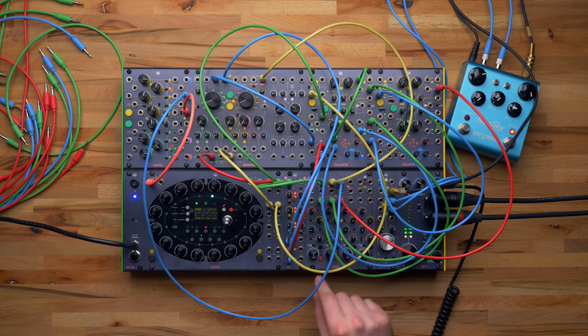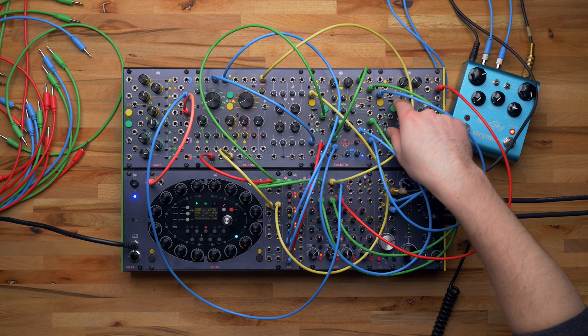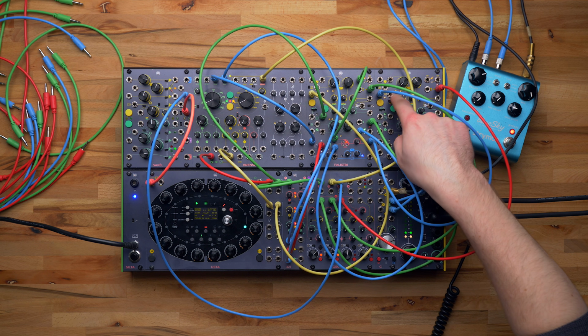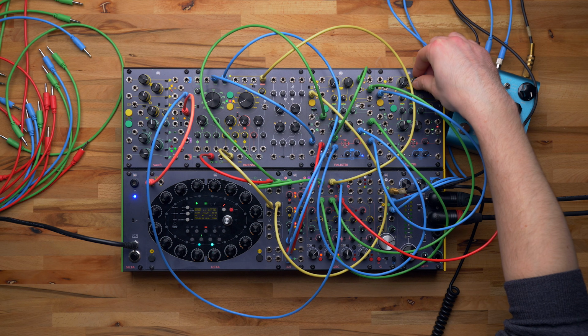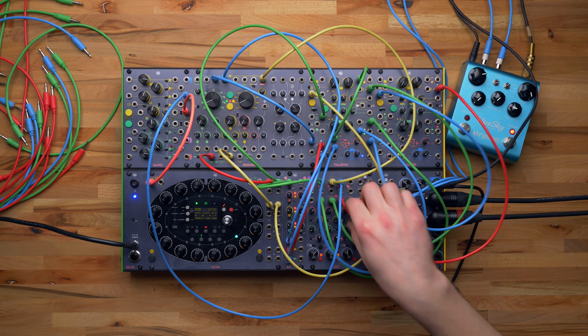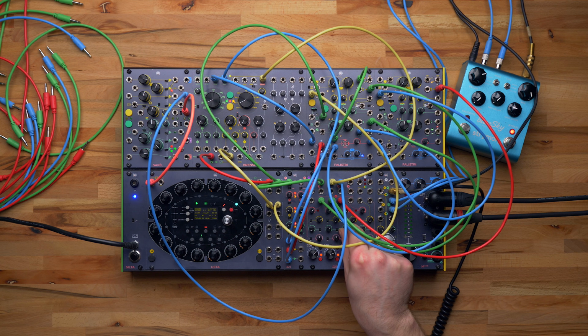Nice! Let's set it like this, so this is gonna play faster. I can add some reverb to it.